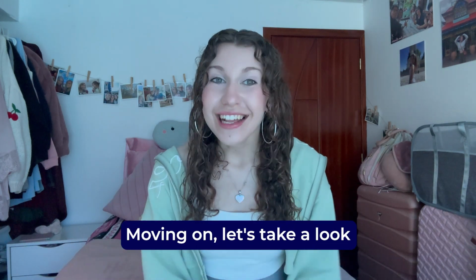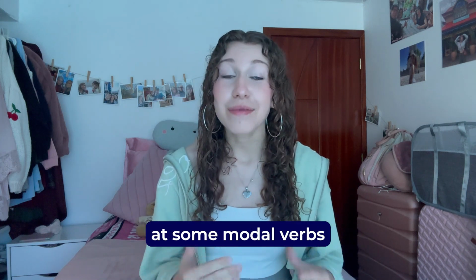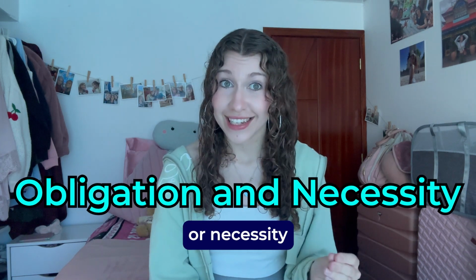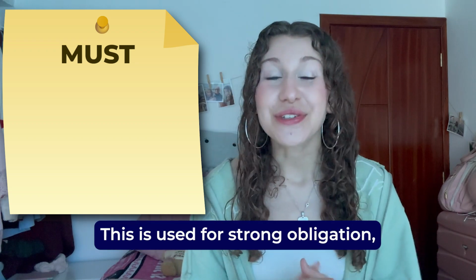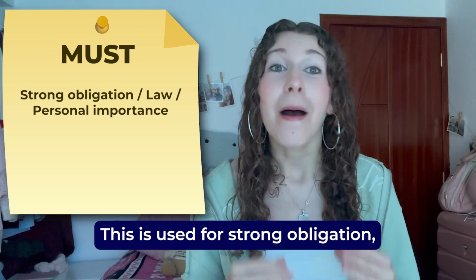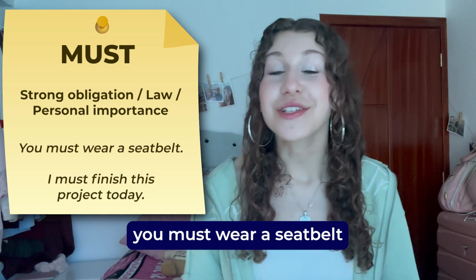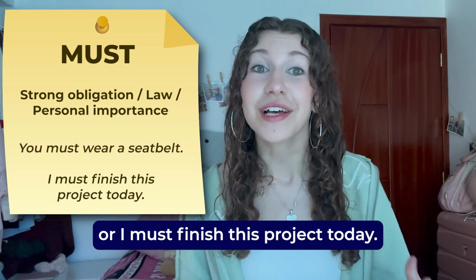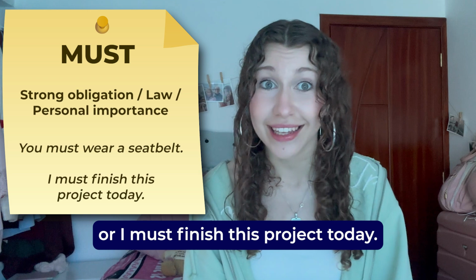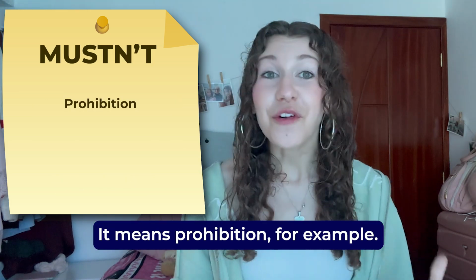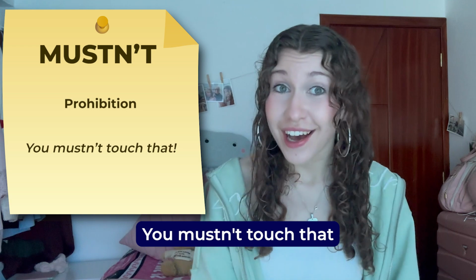Moving on, let's take a look at some modal verbs we use to talk about obligation or necessity. Must. This is used for strong obligation, personal importance, or law. For example, you must wear a seatbelt, or I must finish this project today. Mustn't is the opposite. It means prohibition. For example, you mustn't touch that.